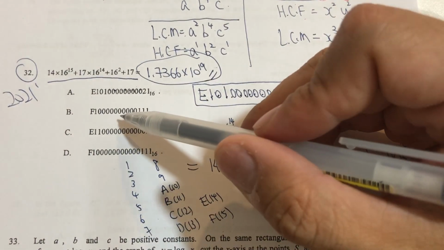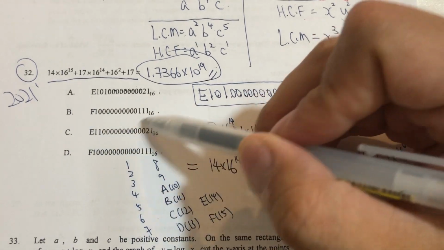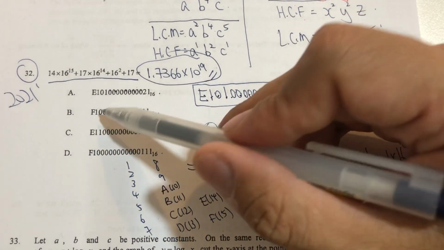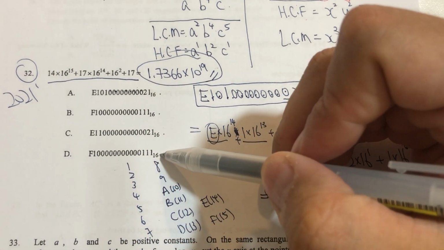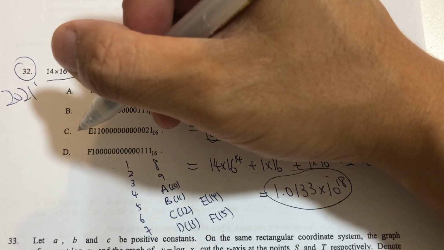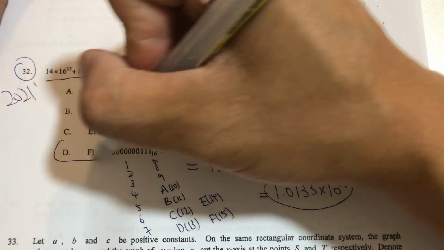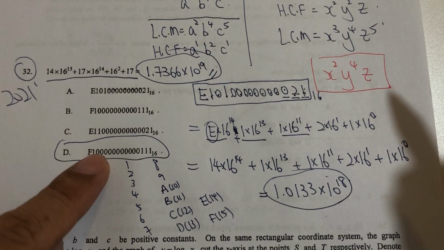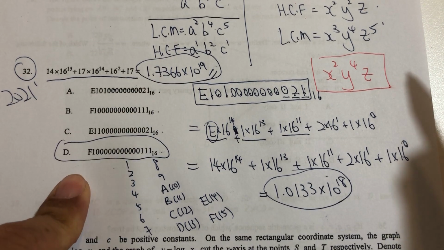So if we use the same way to decode, to expand, to change them to decimal, then we can find that D should be the answer. D, this one will be the same as this one. Okay?